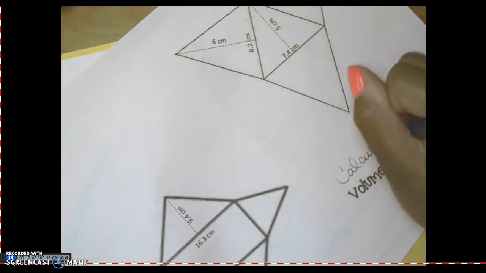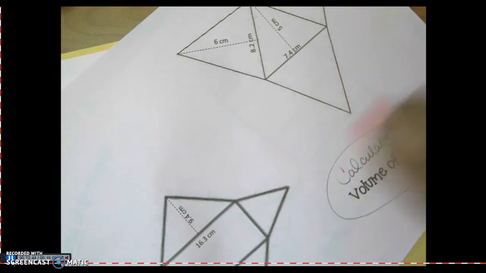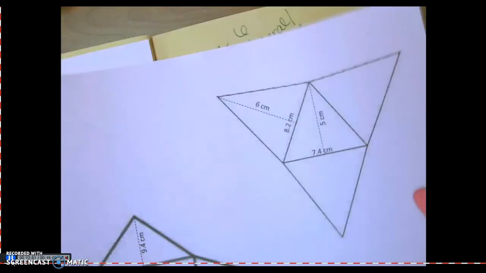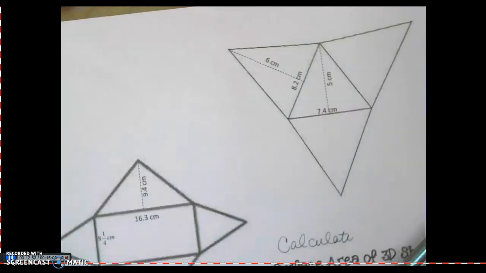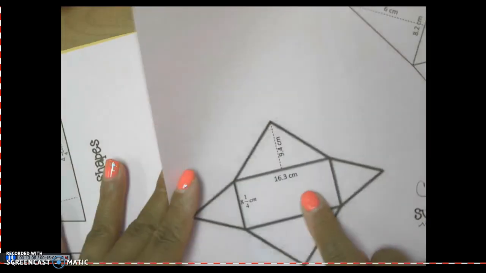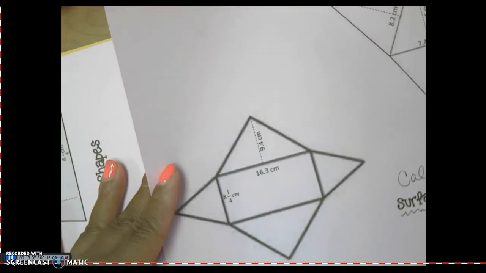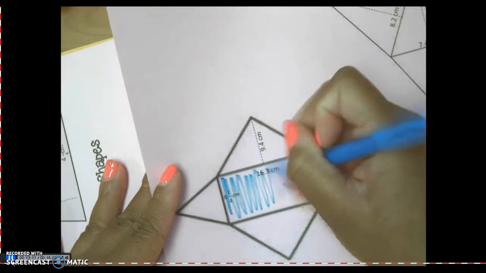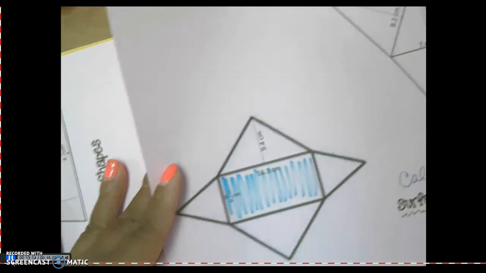What do I need to do to each one of these? Make it 3D. No, I'm not going to fold them up. What did I say to do with all of your 3D figures? Shade in the bases. So, what's my base here? No, the rectangle. Shade it in before you cut it out. Otherwise, you're going to have a hard time coloring.